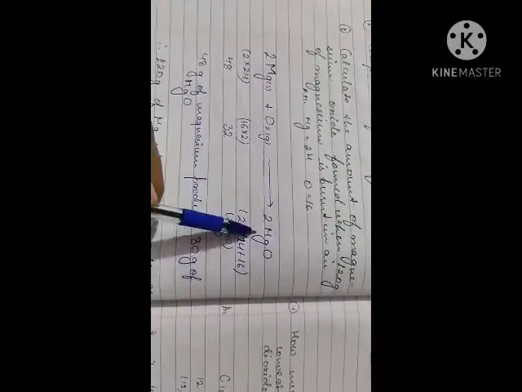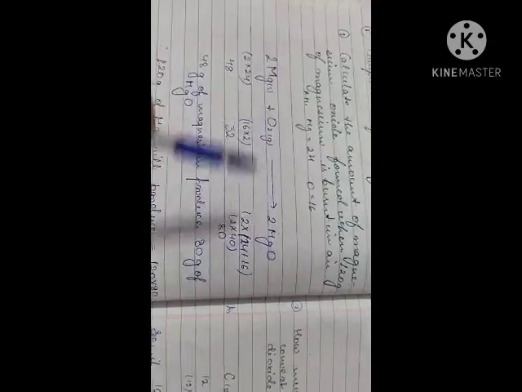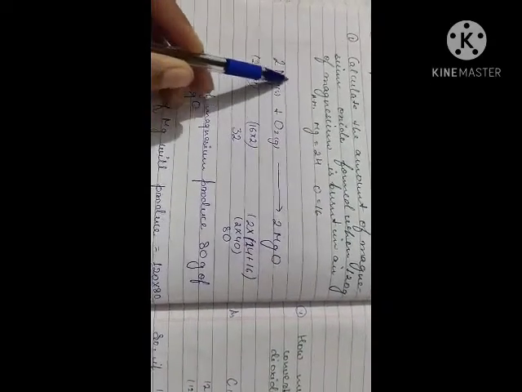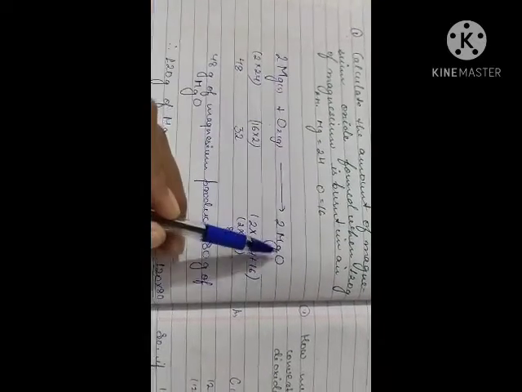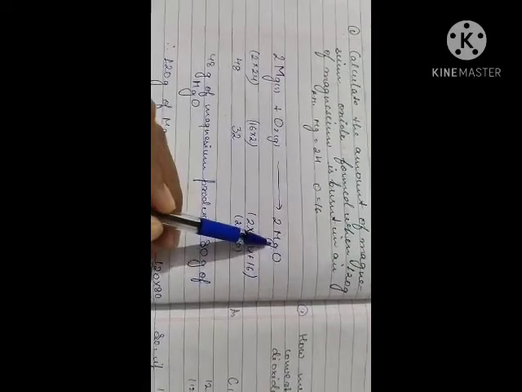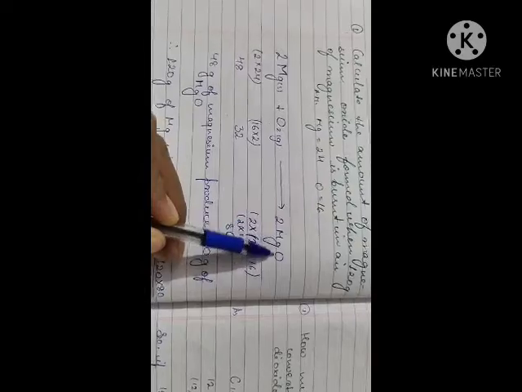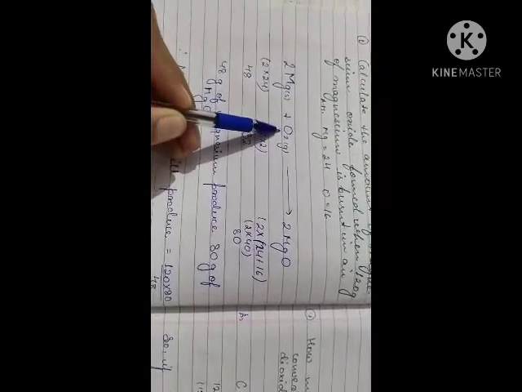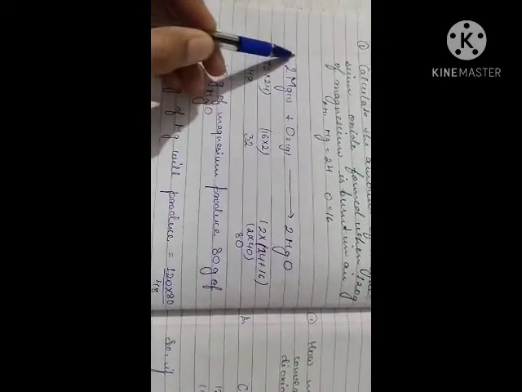Okay, students. So we know the formula of magnesium oxide. When magnesium combines with oxygen, it forms magnesium oxide. To balance this equation, we add 2 in front of magnesium oxide because there are 2 atoms of oxygen. So this will be the complete equation for the formation of magnesium oxide.